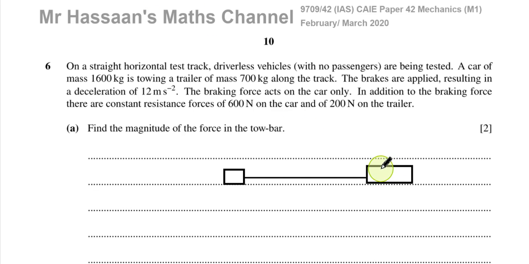The car has a mass of 1,600 kilograms, and the trailer has a mass of 700 kilograms. Let me just put that a bit bigger so I can write in it. So that's 700 kilograms, the mass of the trailer.